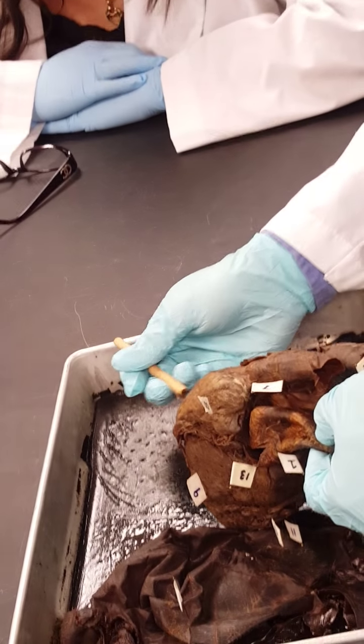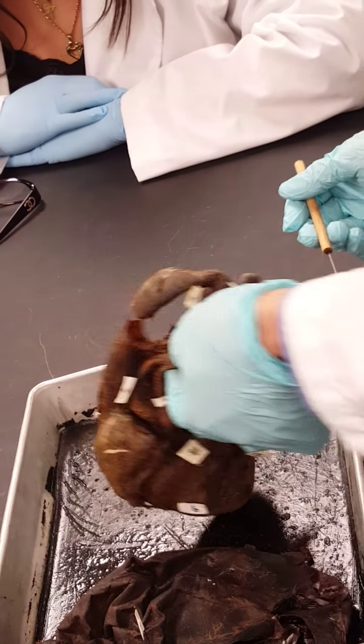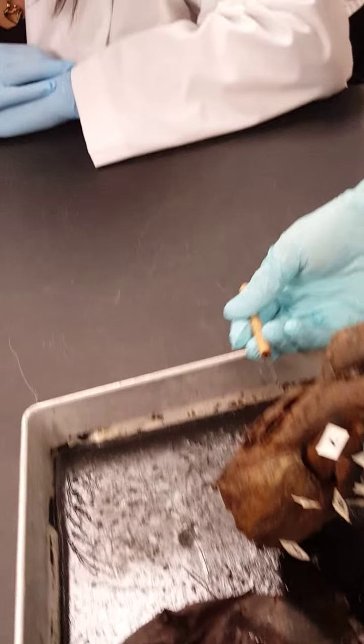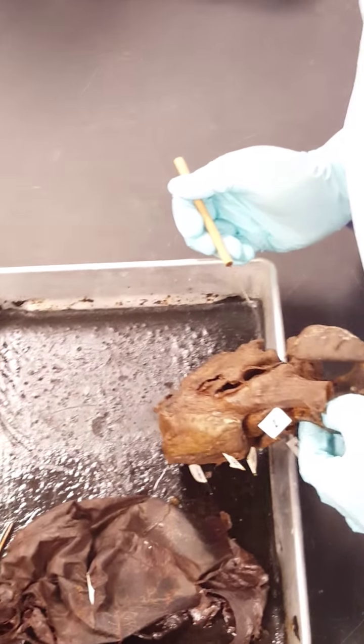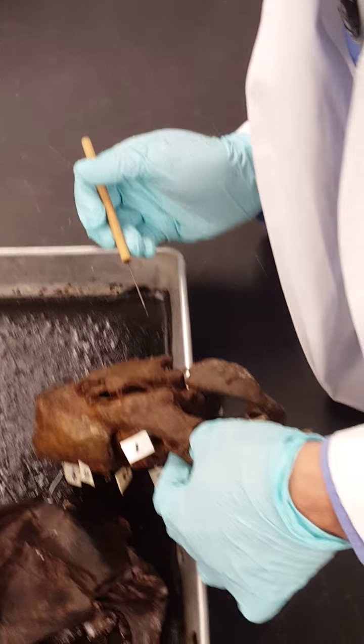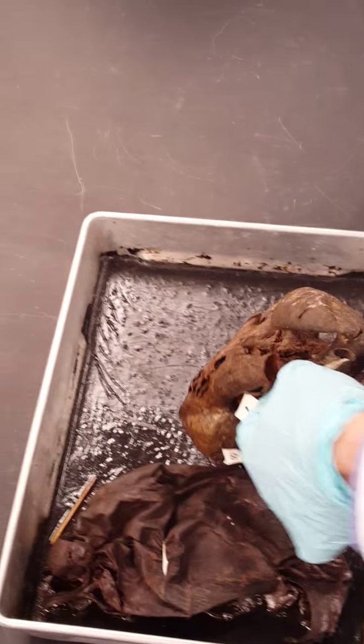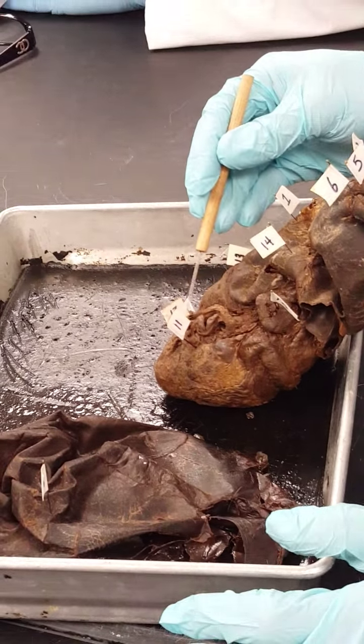And what's the name of this blood vessel? What's the name of those? Pulmonary vein. Those are the pulmonary veins, the four pulmonary veins. Okay? And what is the name of this? What's the name of this?